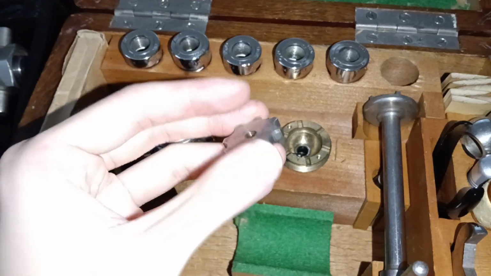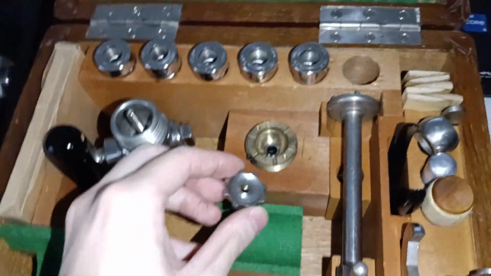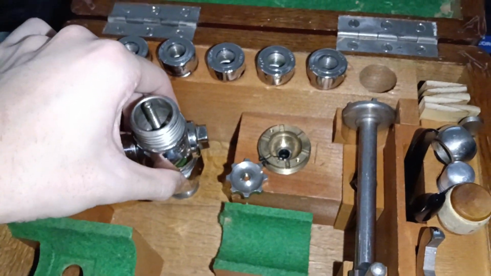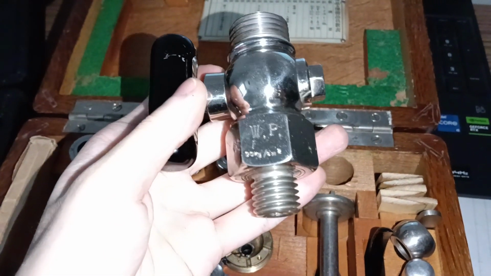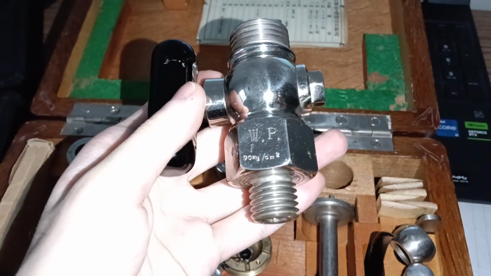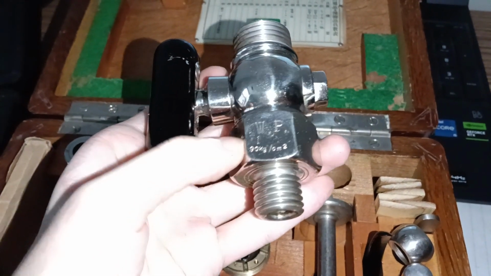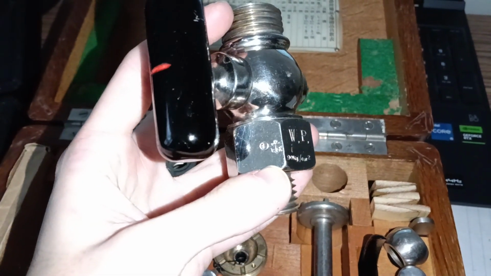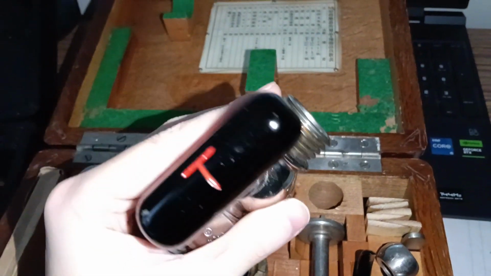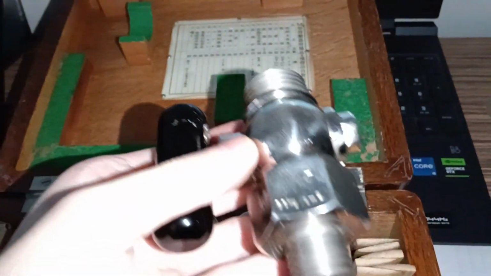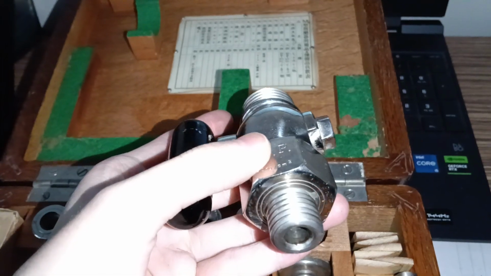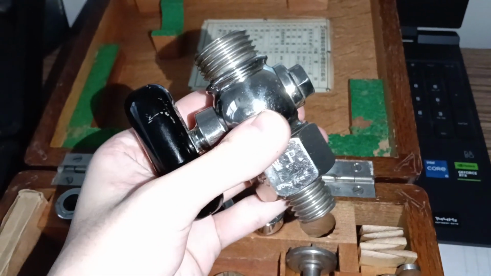Okay, so another thing here is this mysterious valve. Mysterious, really. Look at how precise they made such things in the 1940s. Okay, this one here is 90 kilogram per centimeter.